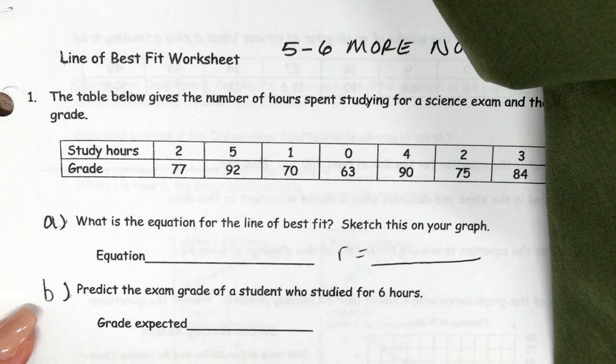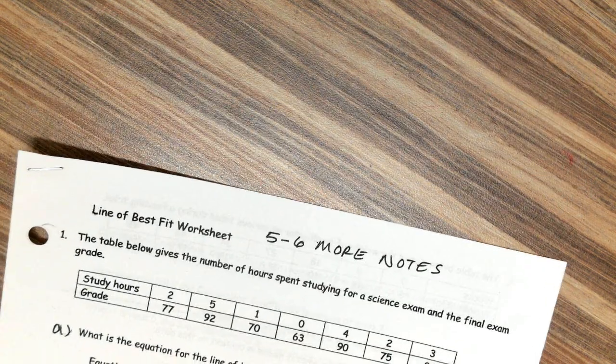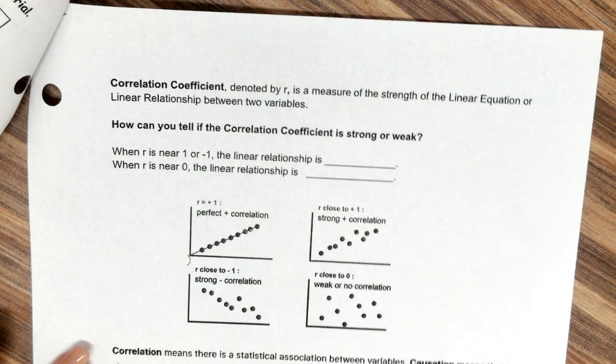Okay, so today we're going to continue on with scatter plots. The only thing that we're going to look at extra today is that R. So real quick, I want to explain what the R is and why we use it. So everybody flip to that back page real quick.